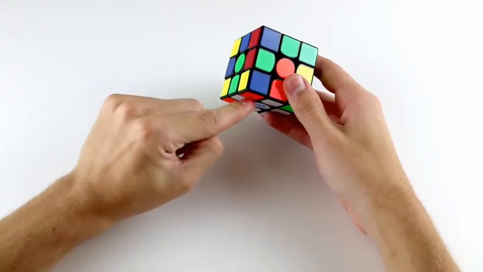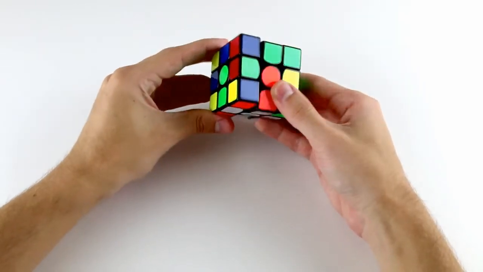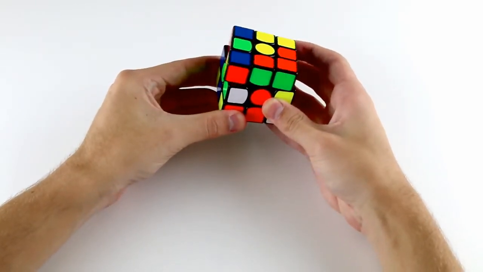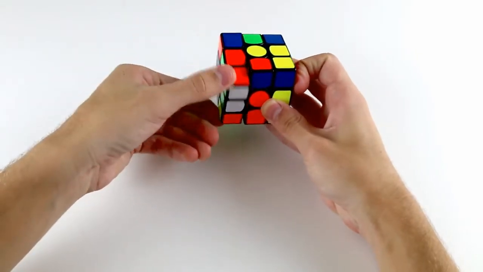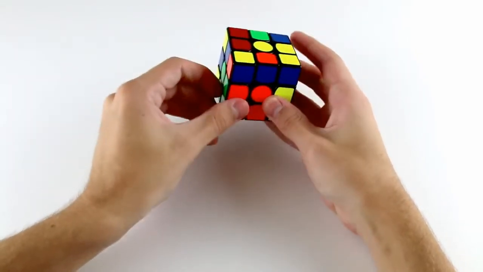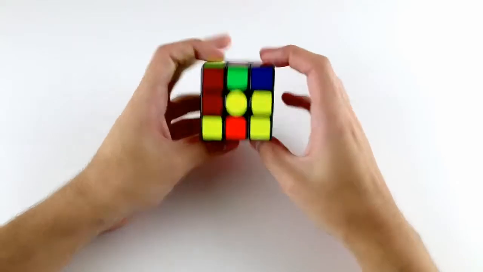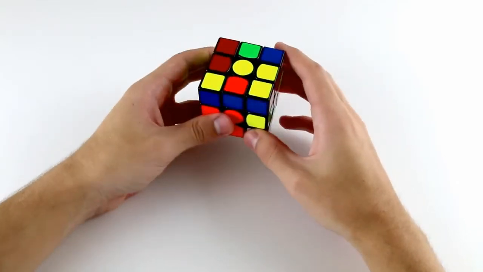So this pair belongs over here. So what we do now is lift up the slot, rotate it in, and then bring it back down. And now we've solved our first F2L pair. So let's have a look around the top for another F2L pair.